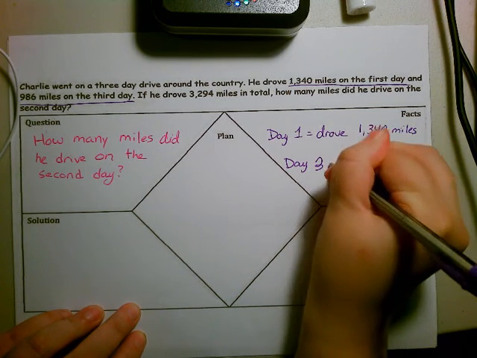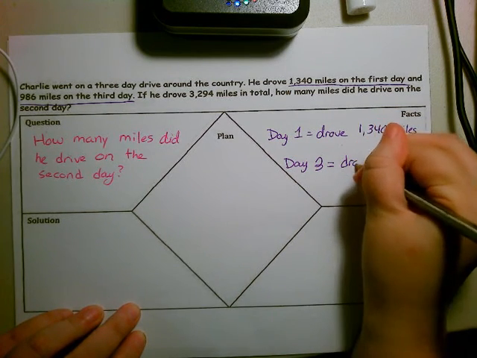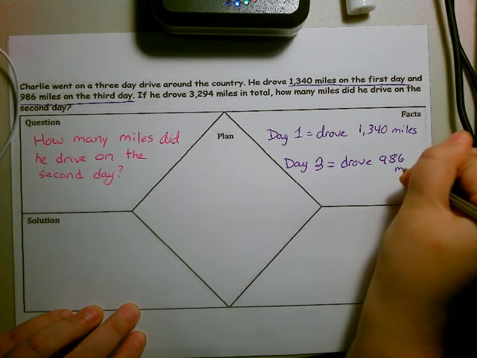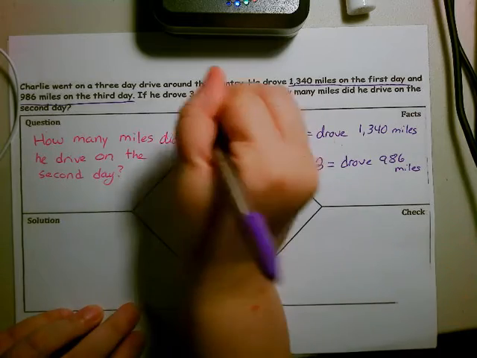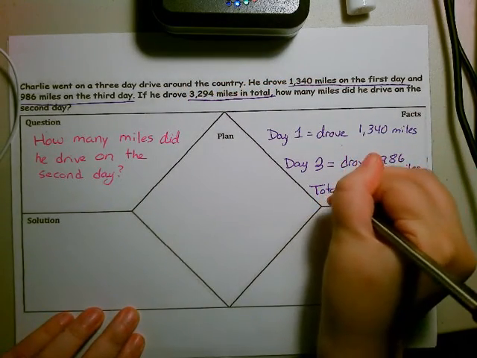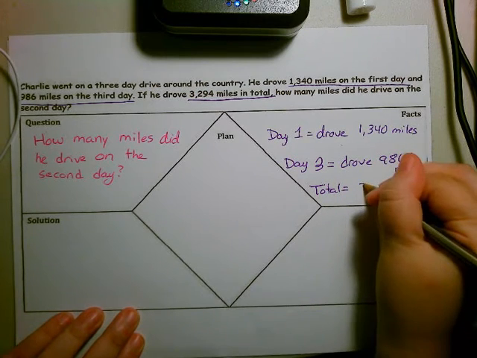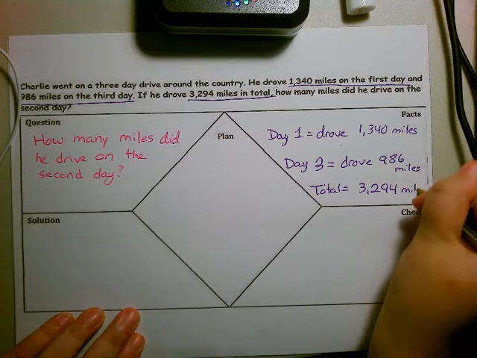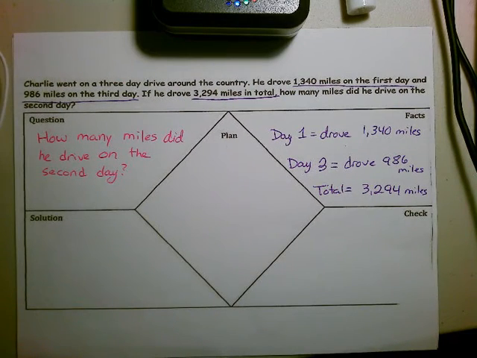And we also know the total miles. So his total was 3,294 miles.